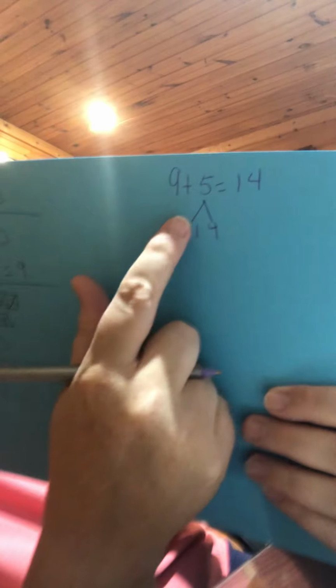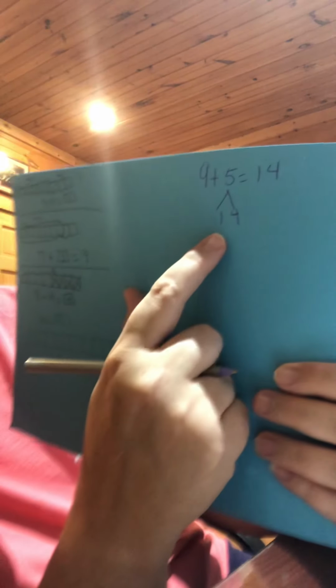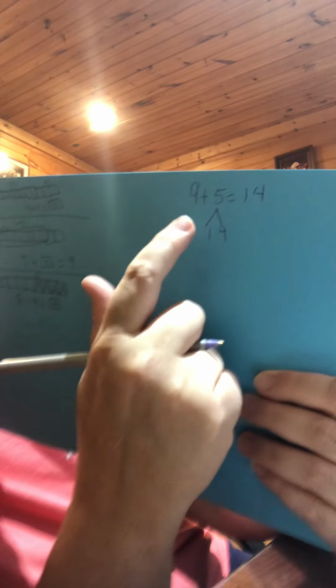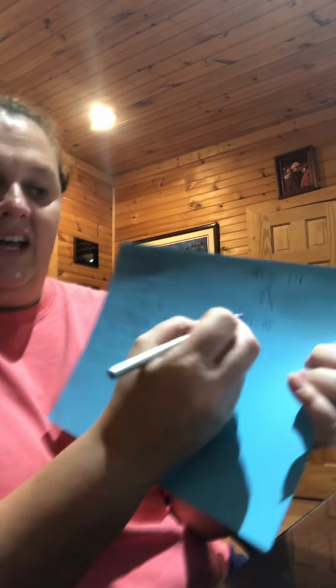So we're going to break 5 down to 1 and 4. Do you see that? And so we can say 9 plus 1 is what? We know it's 10. So we use the 9 and the 1. Now we're going to add 10 plus 4 and you get 14.